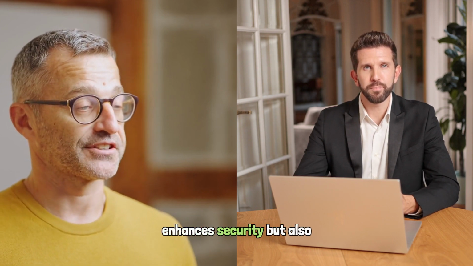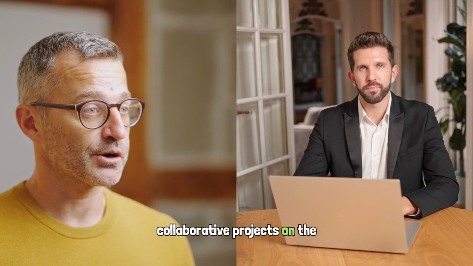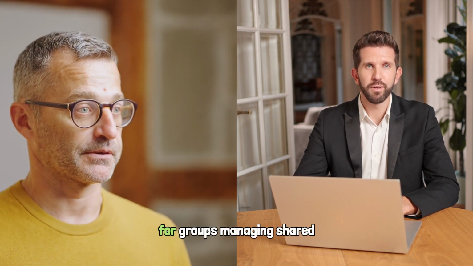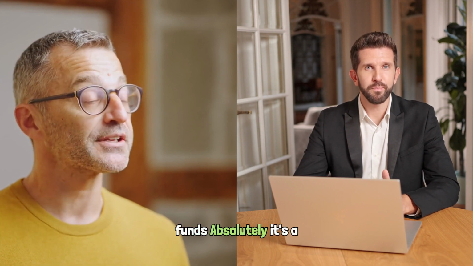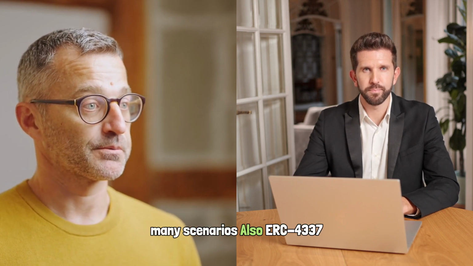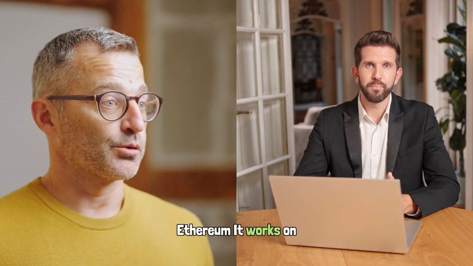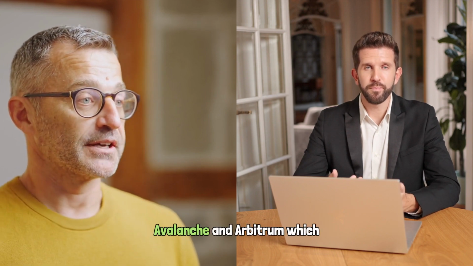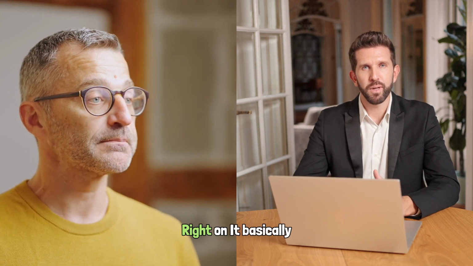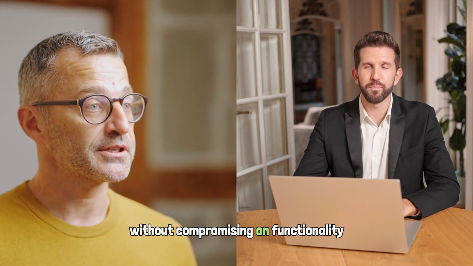This not only enhances security, but also opens up possibilities for collaborative projects on the blockchain. That must be a game changer for businesses and even for groups managing shared funds. Absolutely. It's a flexible setup that fits many scenarios. Also, ERC 4337 isn't just limited to Ethereum. It works on compatible chains like Polygon, Avalanche, and Arbitrum, which shows its forward-thinking nature. Right on. It basically bridges different blockchain environments without compromising on functionality.